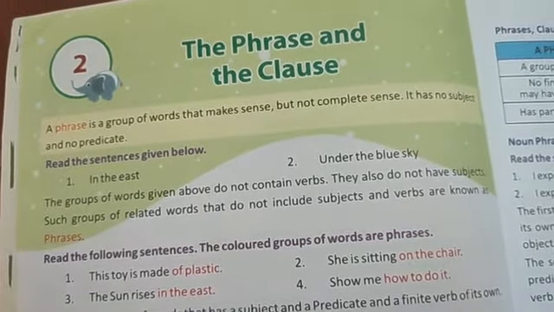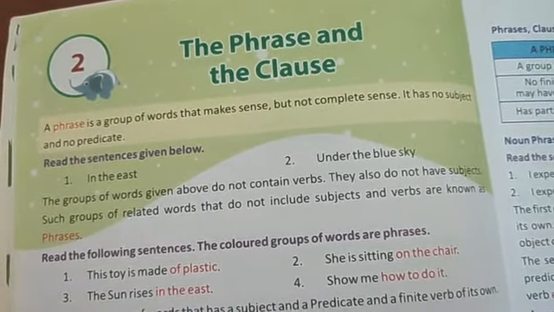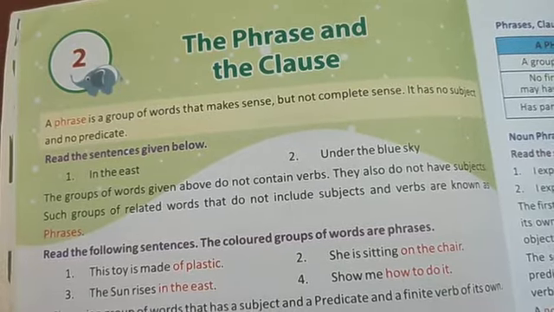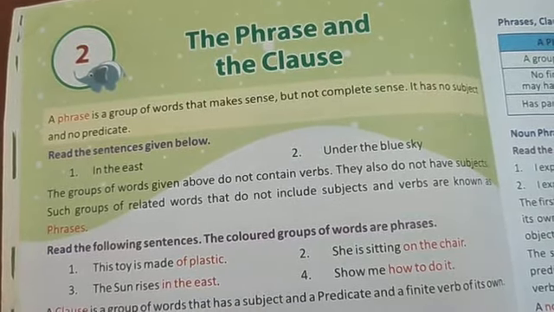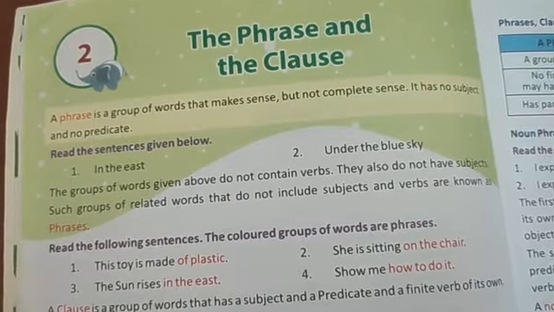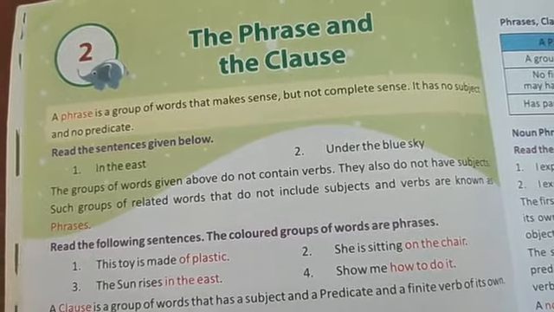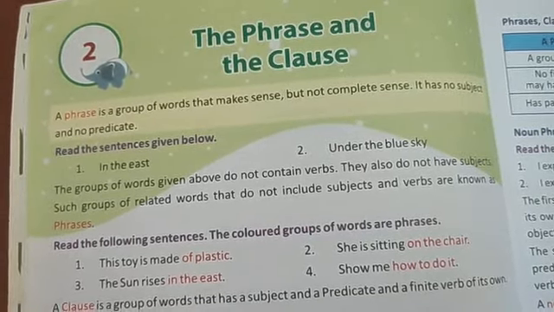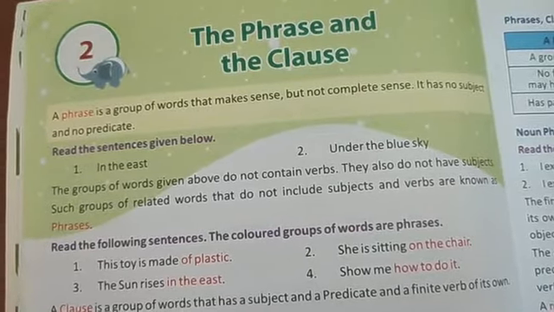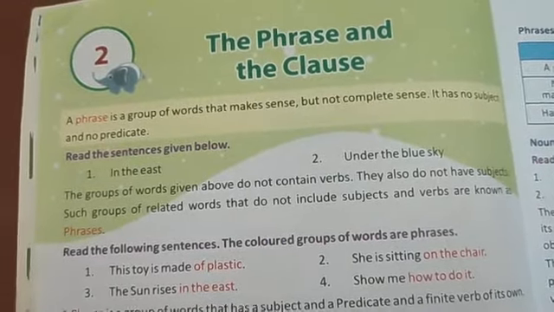And in this chapter we will know what they actually are. We will get a vivid description of phrase and clause. We will learn its uses, how they are used, and what they are. Okay, let's start the chapter.